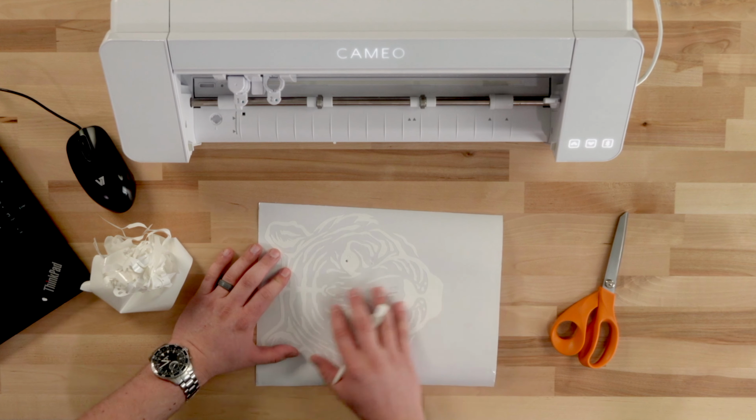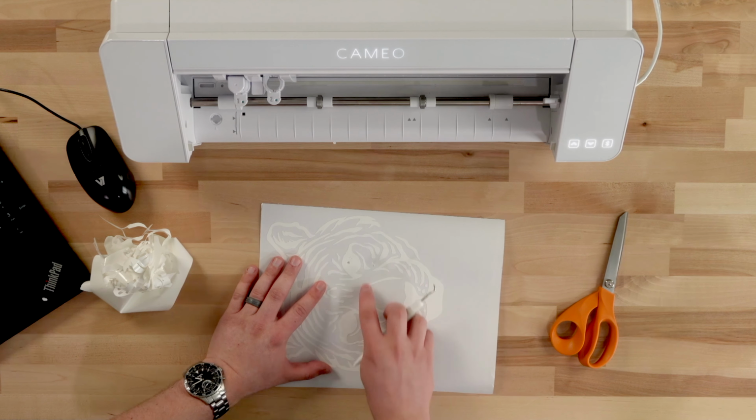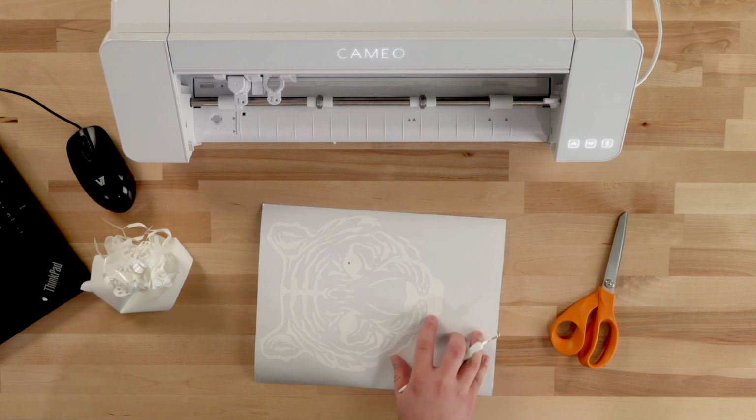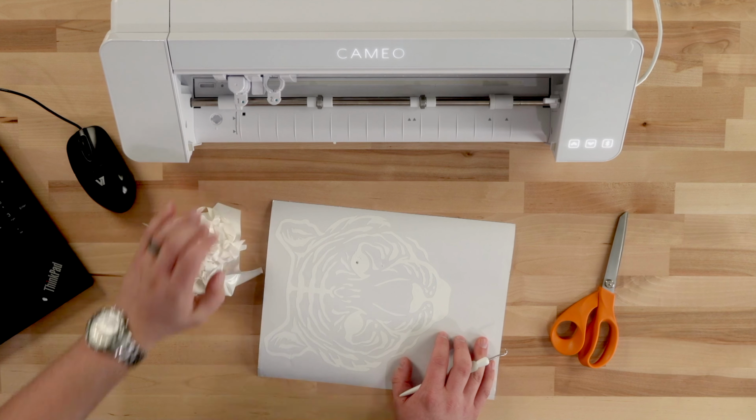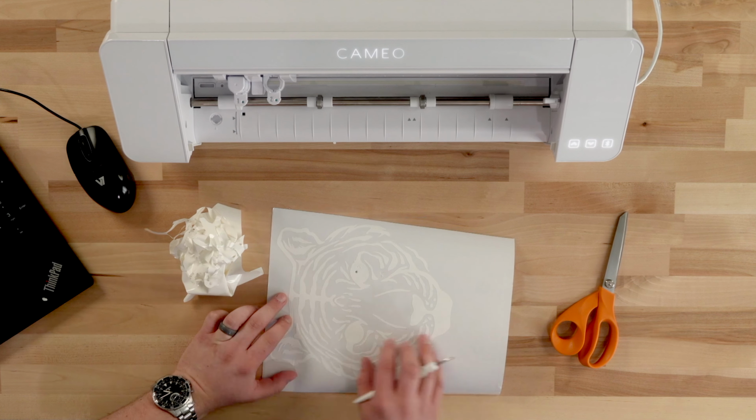Okay, so we've mostly got the design weeded here. There are still just a few pieces, like the eyes and part of the nose. Now we'll go ahead and weed that. A lot of people like to use different tools to keep all their weeded vinyl pieces.